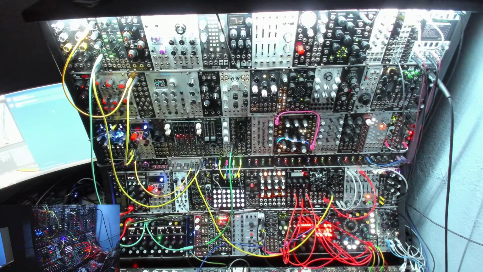So you could have a preset where you go into chords mode, and just click, and then everything changes, and then you could click it back, and it would go back to normal.